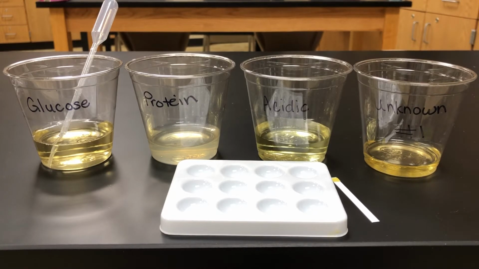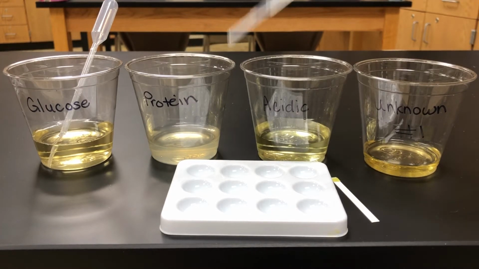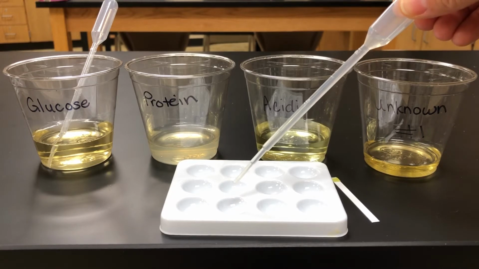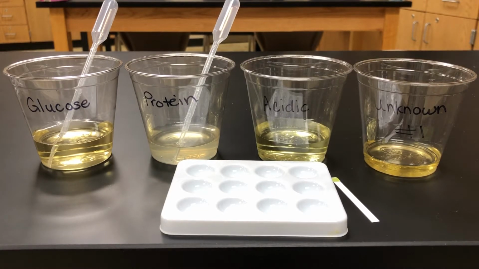It says place approximately 5 drops of urine with protein into another well. So I'm going to grab a fresh pipette. We're going to grab the protein sample, and we're going to use the next well in the plate. There we go. Okay, and it says to test it with burette and record the results in the table below.